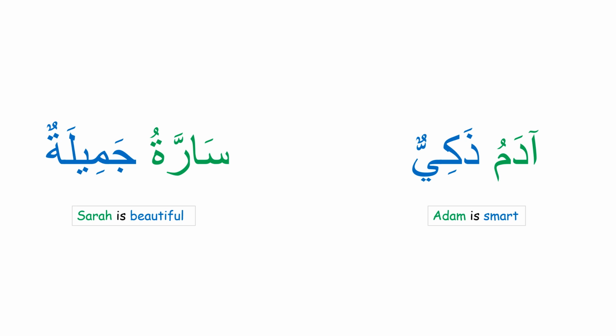And last but not least, the combination of the subject and the predicate conveys a complete meaning, as a result of which we can confidently say that these are nominal sentences.